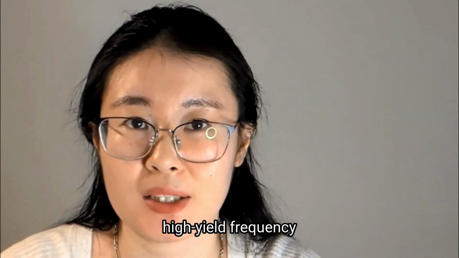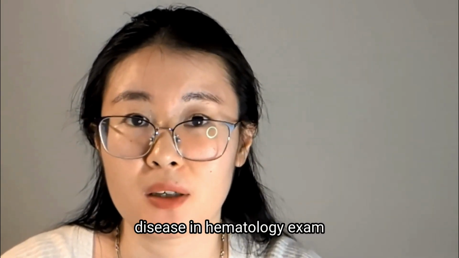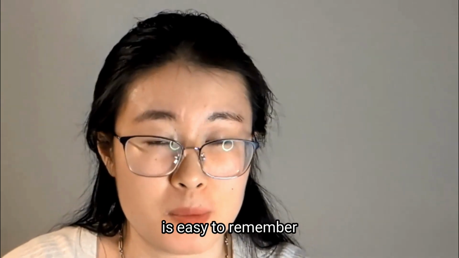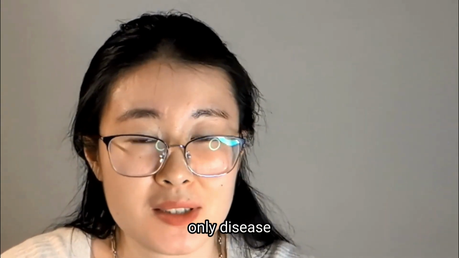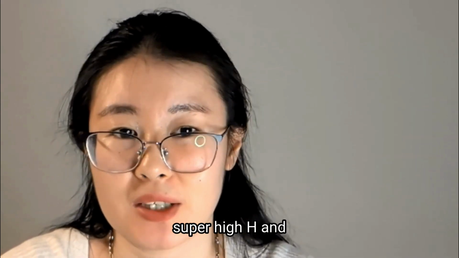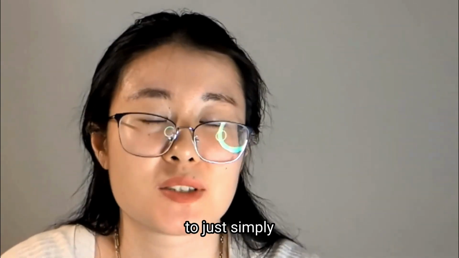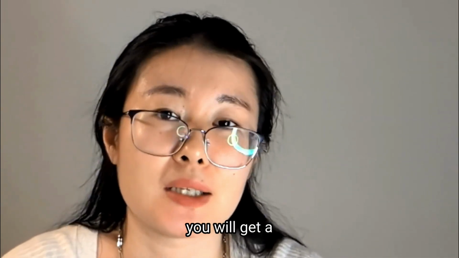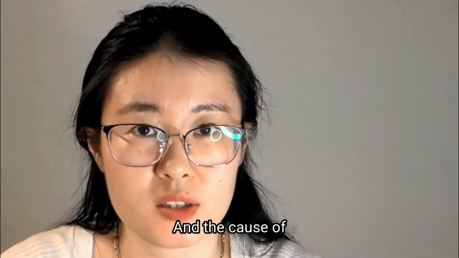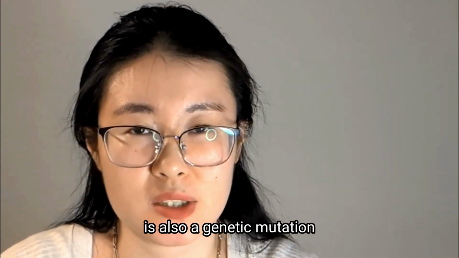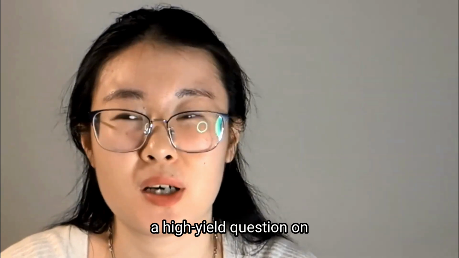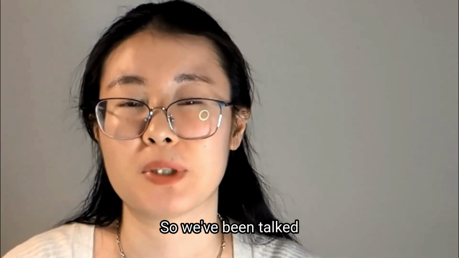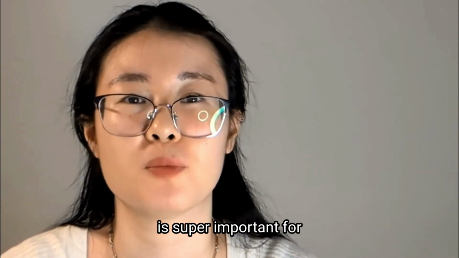And the last high-yield disease in the hematology exam is PV, polycythemia vera. This disease is easy to remember because this is the only disease that will make you have a super high H&H. And the treatment is to simply poke the patient and release the blood out. In the biochemical findings, you will get a decreased erythropoietin. And the cause of this disease is also a genetic mutation. I don't think it's a high-yield question on the exam, but if they do ask, the mutated gene is called JAK2.